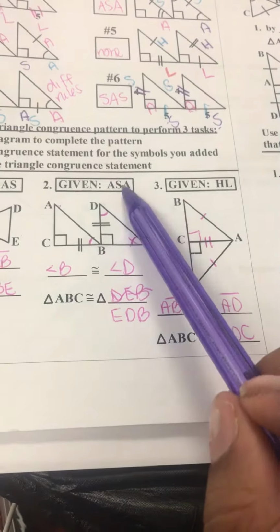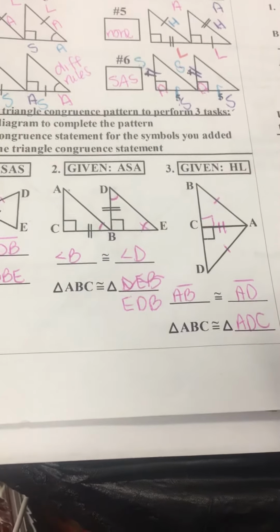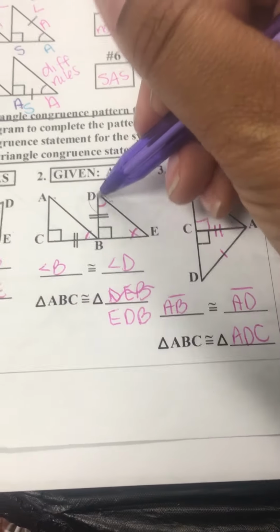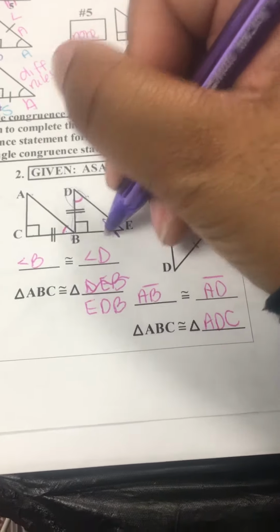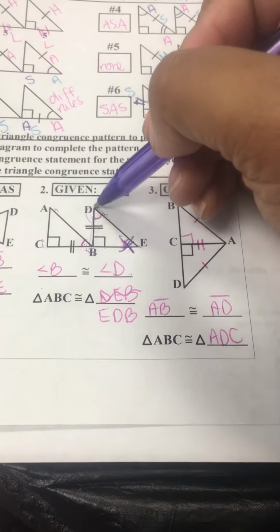This one wants you to have ASA. So we have two A's, we have two S's, and then we needed an A. So at first I put it here because I was like, oh, maybe it's like bottom to bottom. And then I was like, no, the other angle has to be on the same side as the tick marks. So couldn't use this one. So I needed B and D to be equal. So now when you write the name of your triangle, it would be A, who goes with E, B, who goes with D, and then C goes with B. So ABC is congruent to EDB.